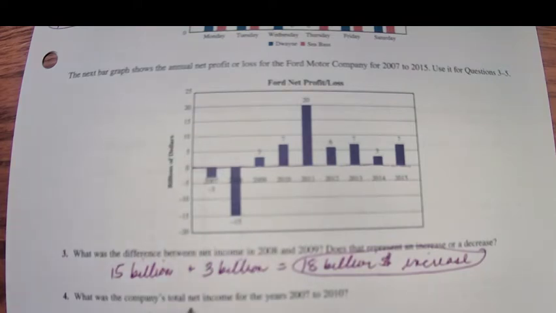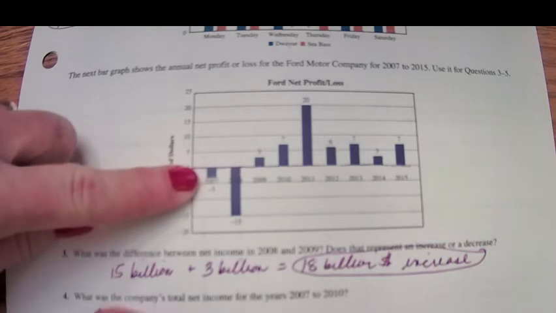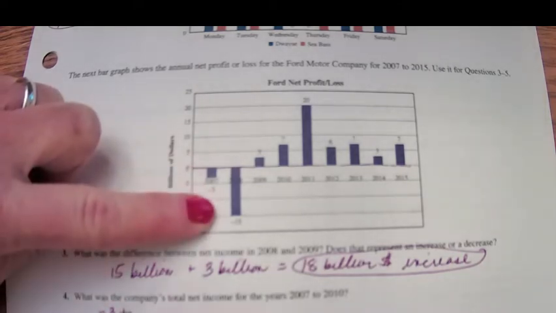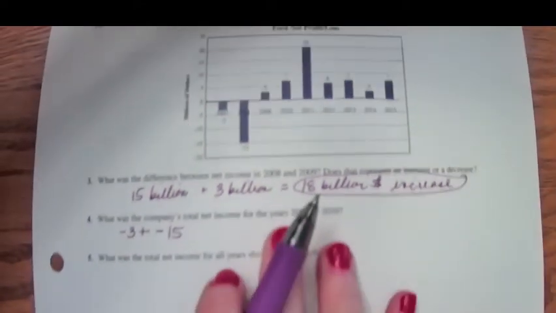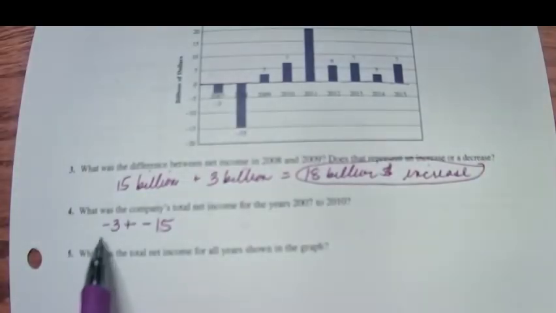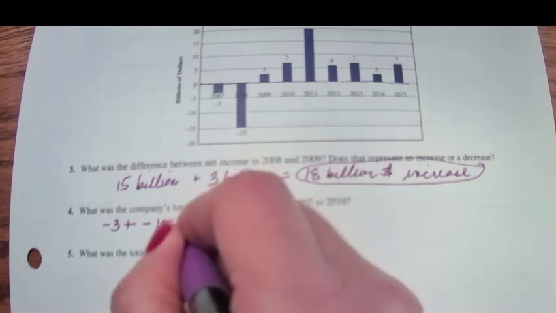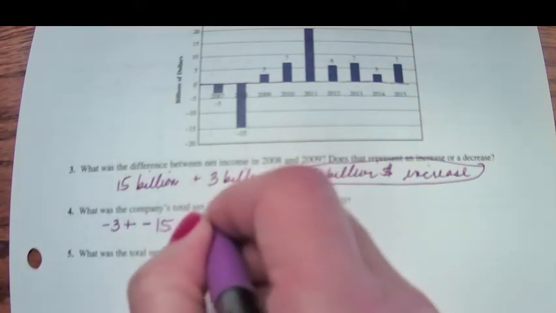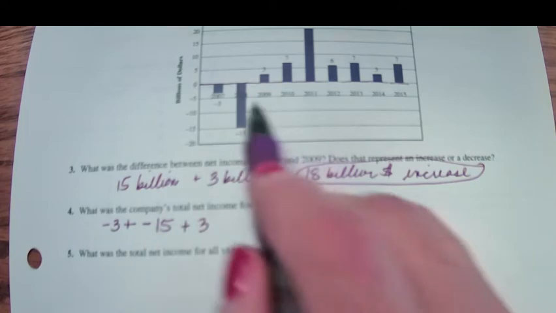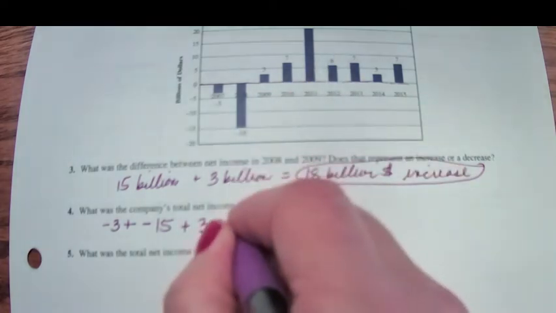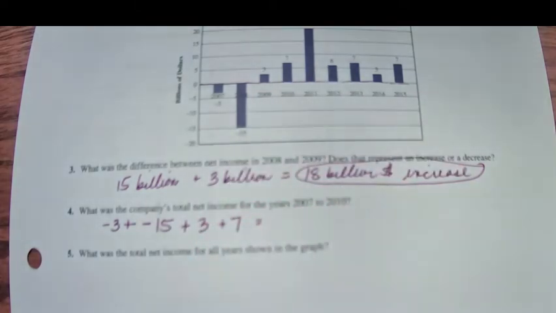What was the company's total net income for the years 2007 to 2010? Okay, so 2007 they lost $3 billion. 2008 they lost $15 billion. So that's a -3 plus a -15. In 2009, they gained $3 billion. In 2010, they gained $7 billion.